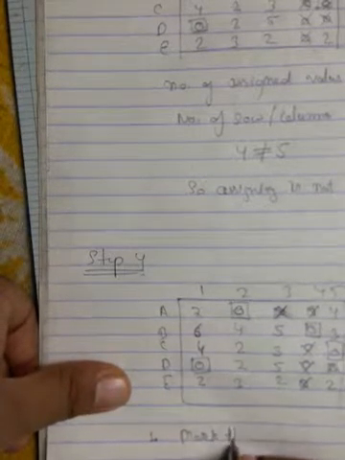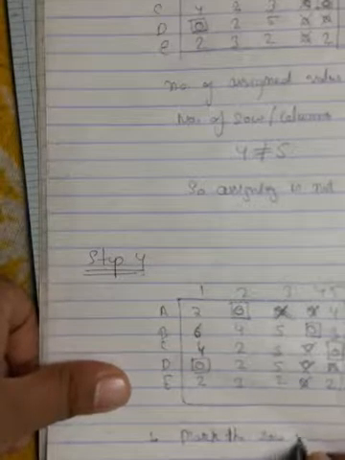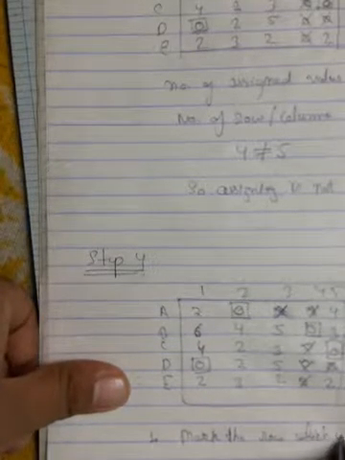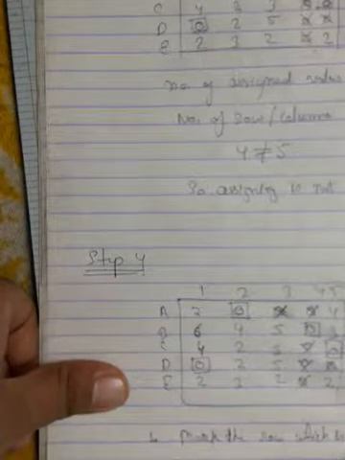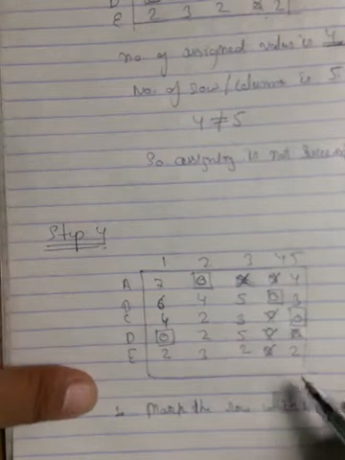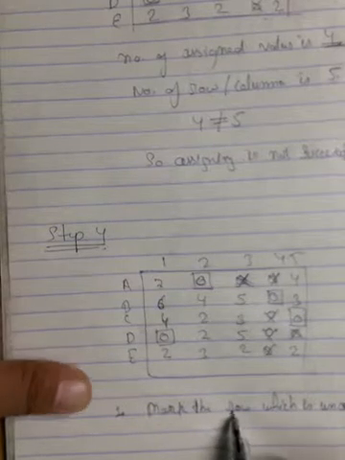Now again I'm writing the steps here. First, mark the row which is unassigned. That is the first step you have to follow in step 4: mark the row which is unassigned.